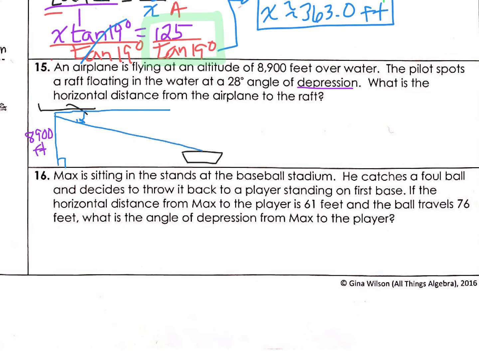And so it saw this raft here and creates this triangle. And so let's label what else we know. Pilot spots a raft floating, and the 28 degrees is that angle of depression. So right here is the 28 degrees. So 28 degrees is that angle of depression between the baseline here and then looking down.